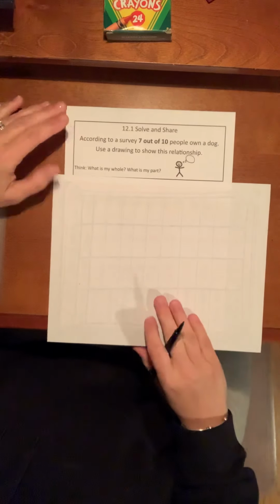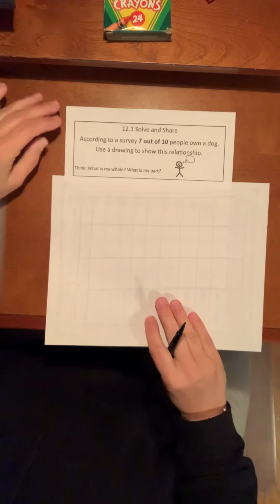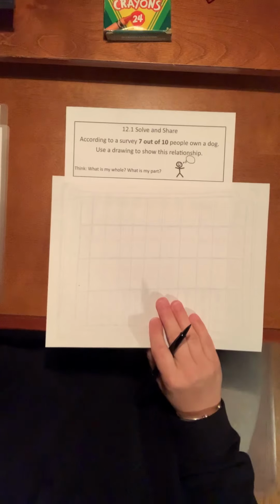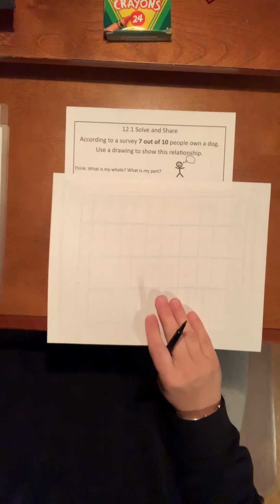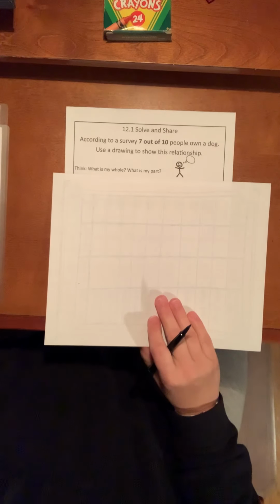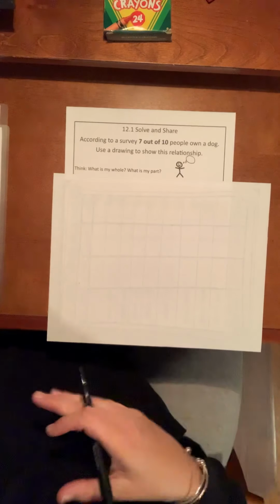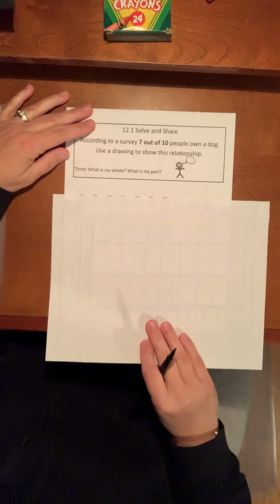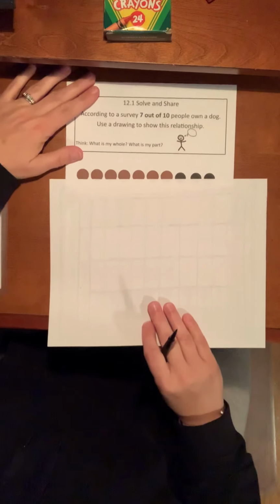Well, if I had to make a drawing showing 7 out of 10 people own a dog, I would really like to draw 7 little dogs with people and then the rest of the people without dogs. But I don't have time for that and I can't draw that well, so I'm going to go with just circles.